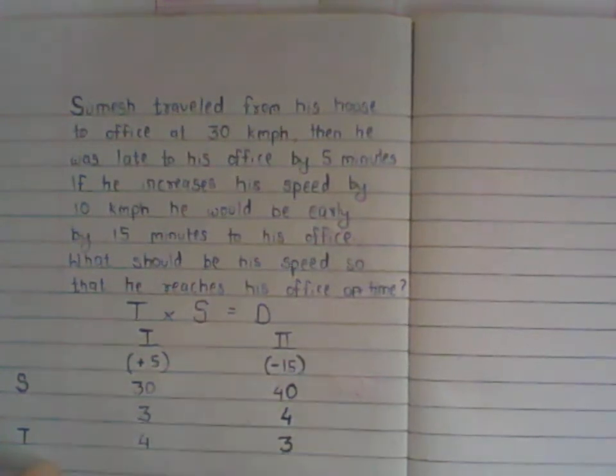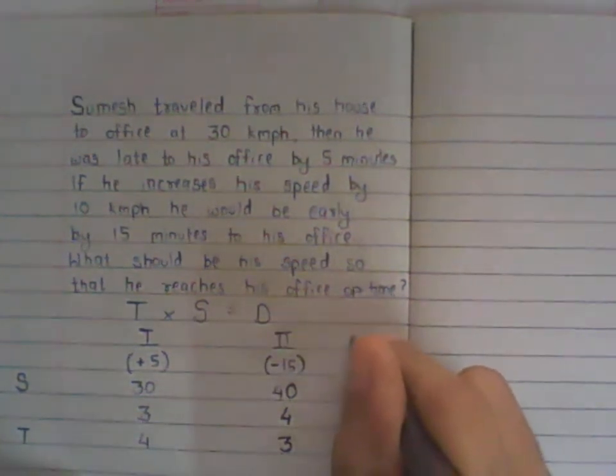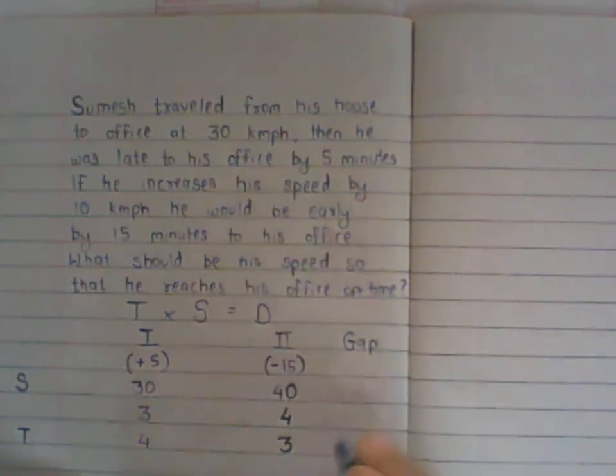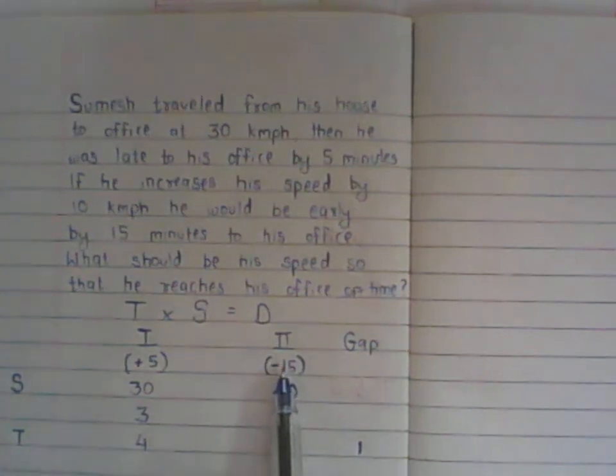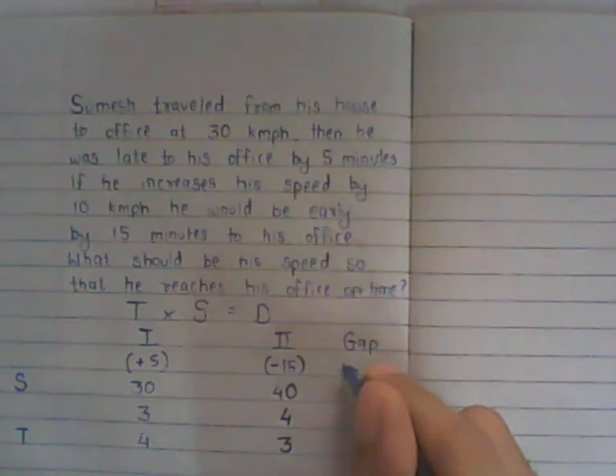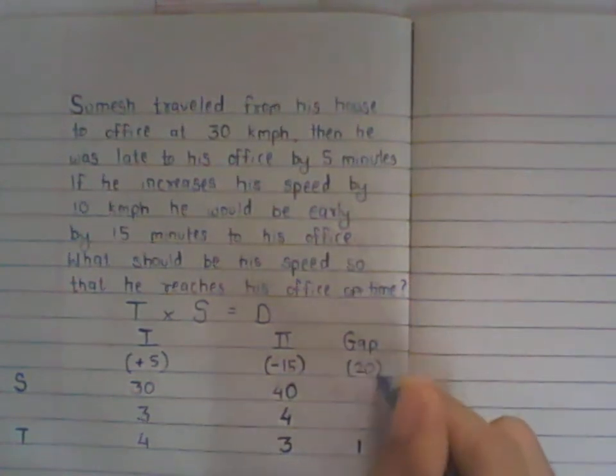Now something interesting happens. What is the difference between this 4 and 3? What is the gap between these two times? I'll make another column for the gap. The difference between 4 and 3 is 1. But what is the actual difference between the times? Now this is the case when he's 5 minutes late, and this is the case when he is 15 minutes early. So the difference between those two times will be a gap of 20 minutes in between. So there will be a gap of 20.